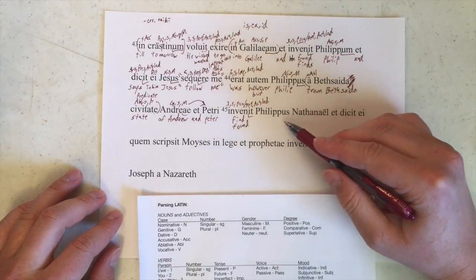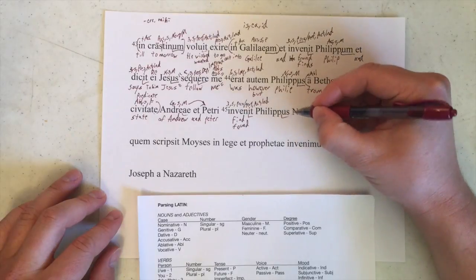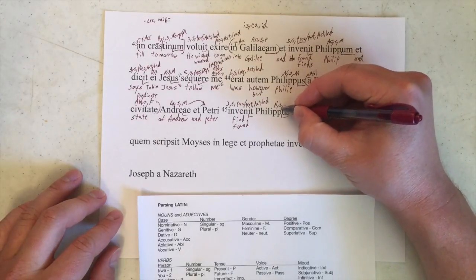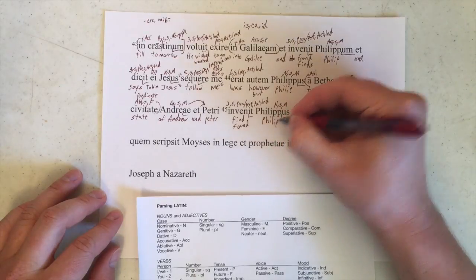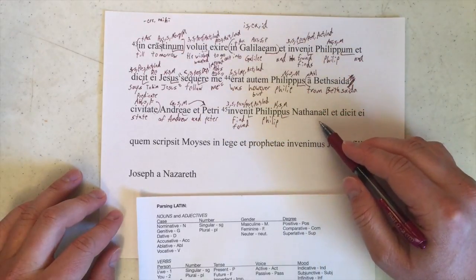And here we have our subject, Philippus. We have us here, which is a nominative singular masculine. It just means, of course, Philip. And here we find Nathanael.